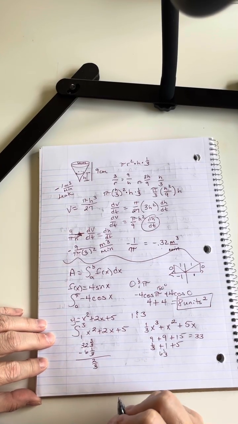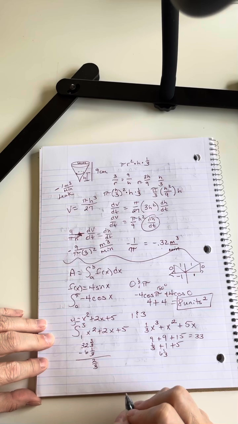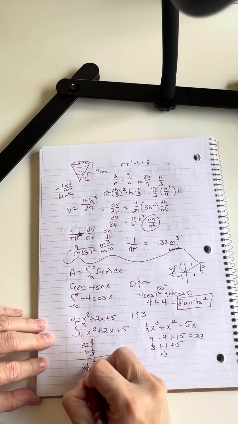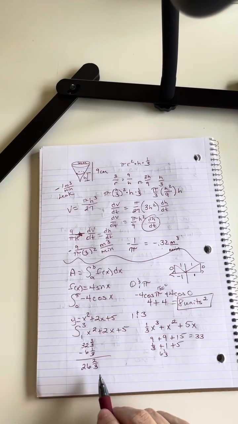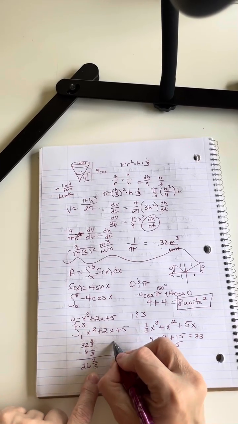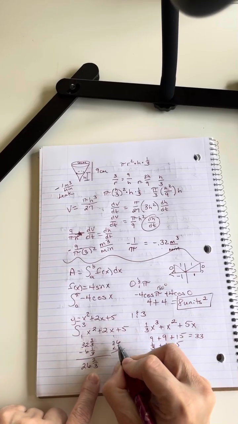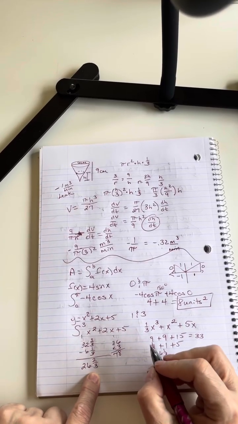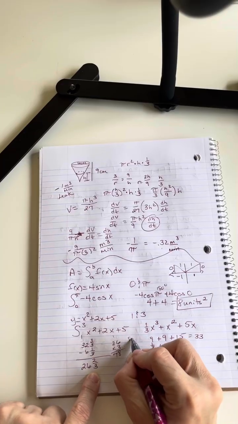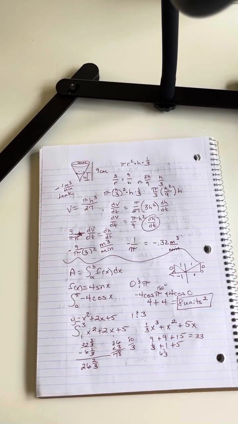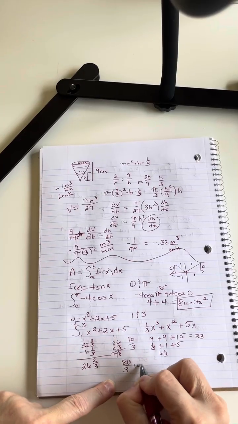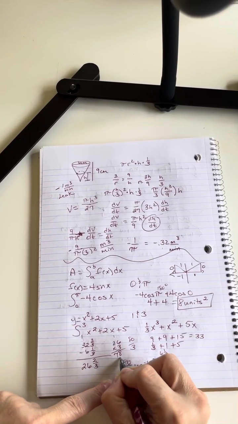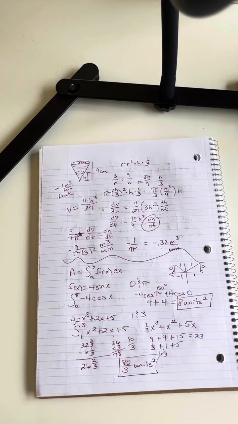32 minus 6 is 26. That doesn't seem right. Oh, yep, okay. 26 and 2/3. And let's see, they have it as improper. So now 26 times 3, 78, plus 2, so that's 80 over 3. Yes, okay. I should have written it where I could write beside it. 80 over 3 units squared, because again, we're dealing with area.